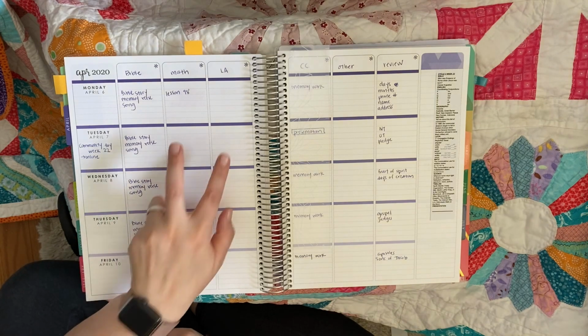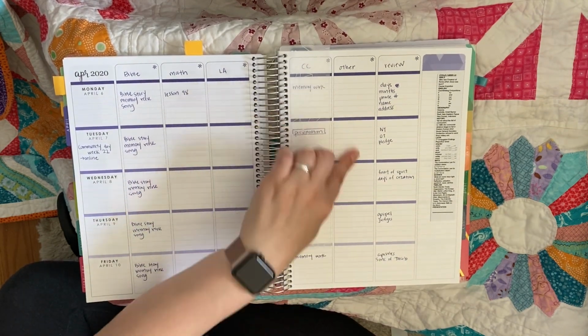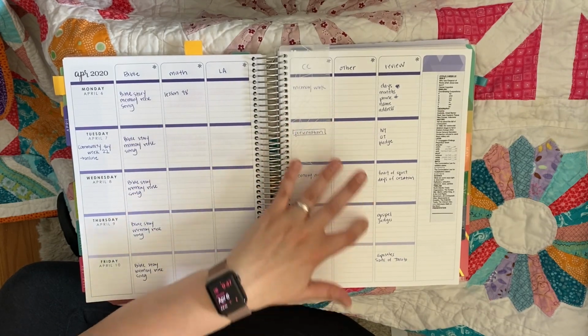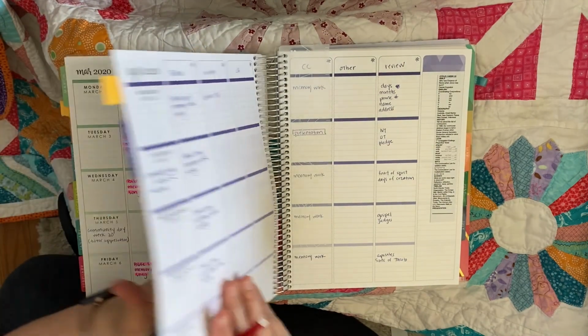So then this is it. I don't fill this in until we're doing it. Same with this other column. As we do other things, I just fill them in so I have a record of it. I'll show you what a completed week looks like.